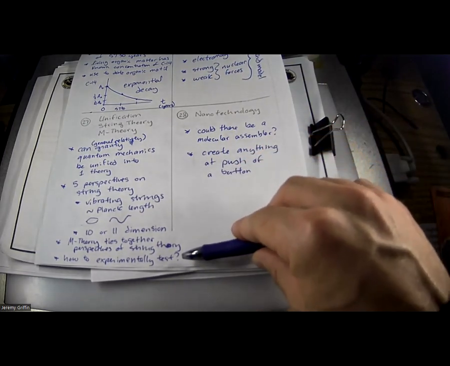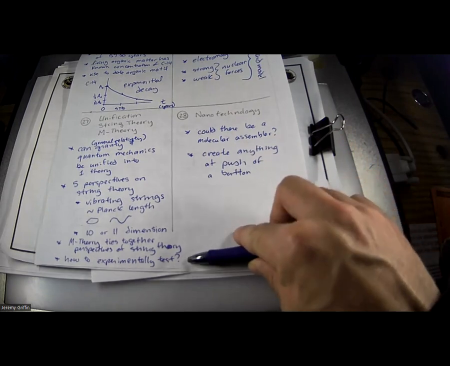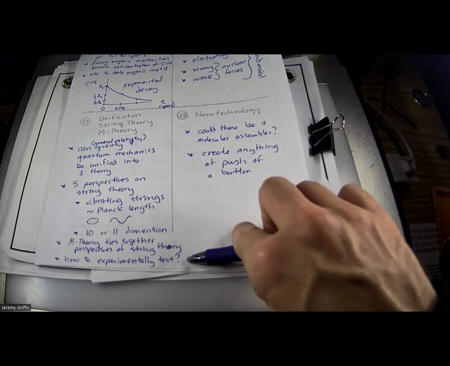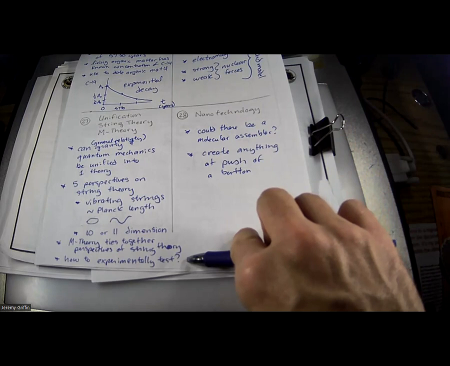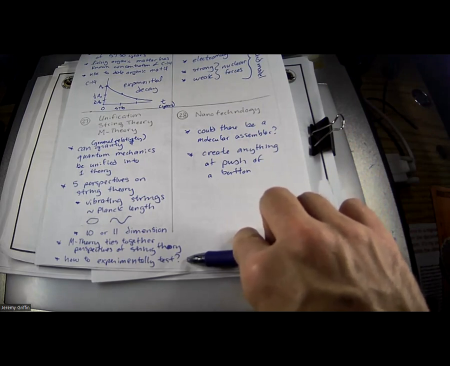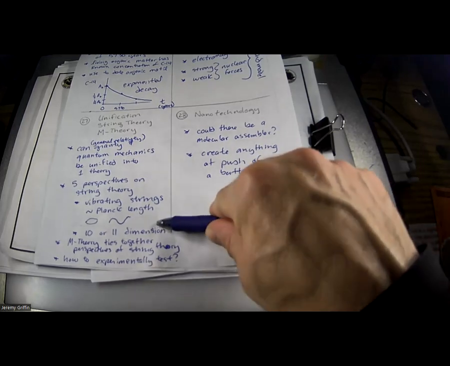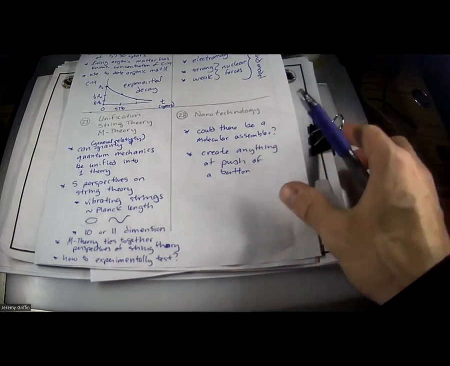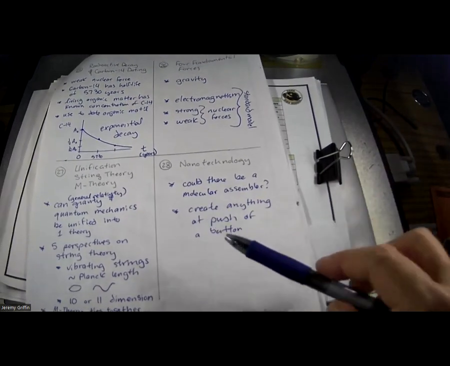Now, one of the problems with string theory is that nobody's been able to come up with a good experiment to test this. Remember, if you are conducting really good science, you need to be able to come up with a falsifiable experiment. And nobody's been able to do this yet because the strings we're talking about are so like crazy small. It's still a question out there. Could be some kind of unification.